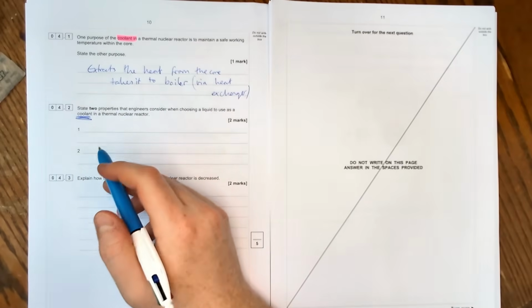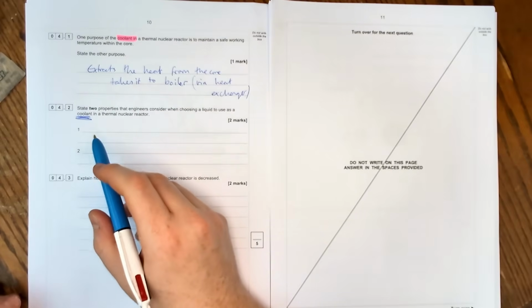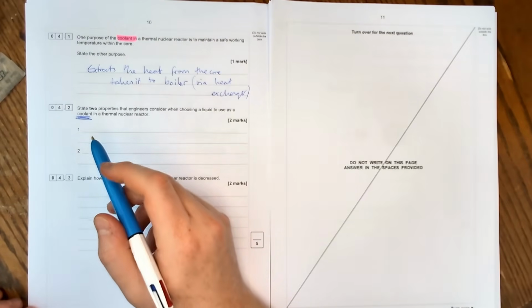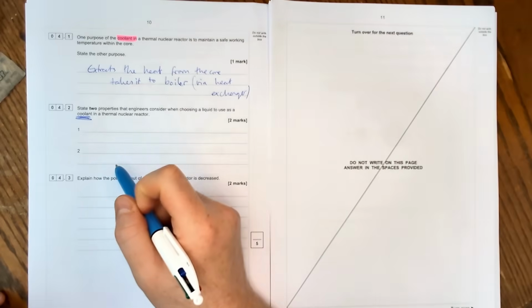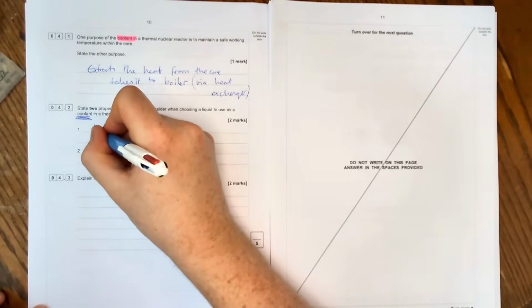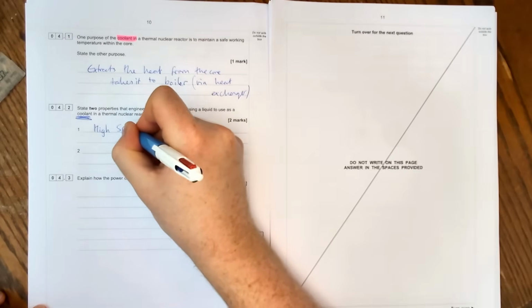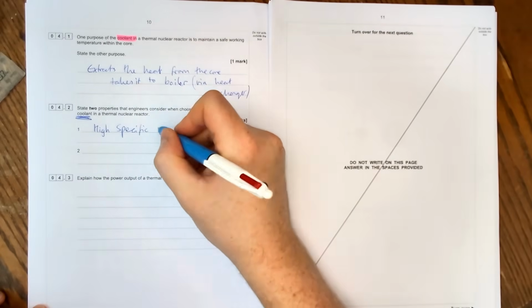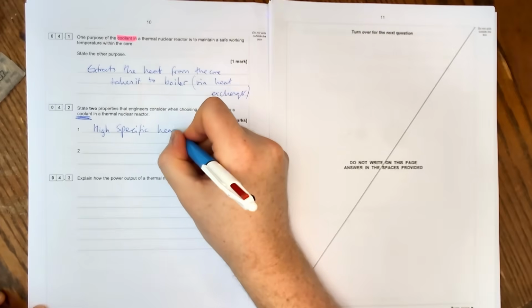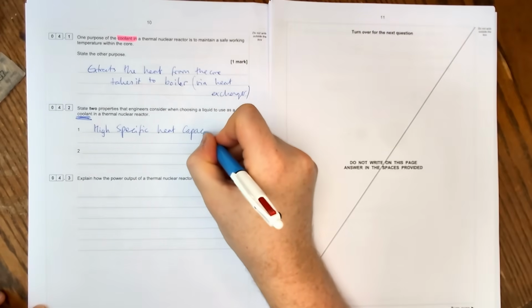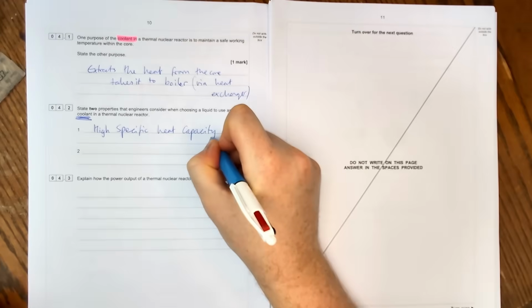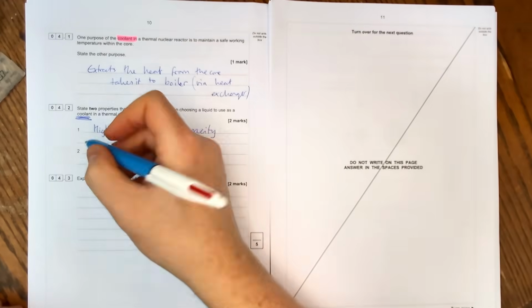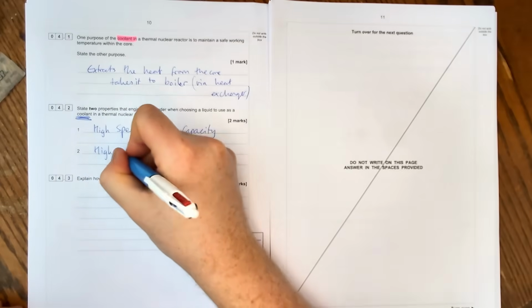What might be good properties to want? To be able to extract the heat, you talk about the specific heat capacity. That means you need to give it a lot of energy before its temperature rises too high. Otherwise it's going to end up boiling, which is obviously a problem. We could also say you want the ability to flow, so low viscosity.